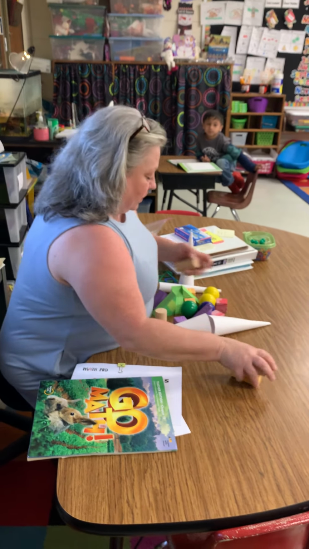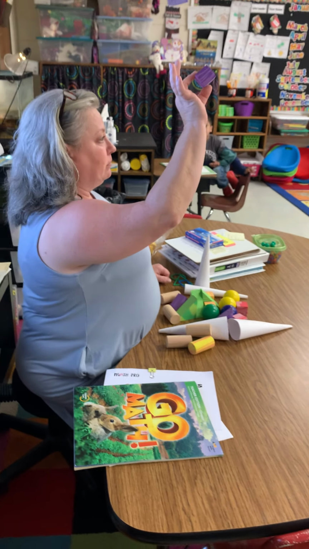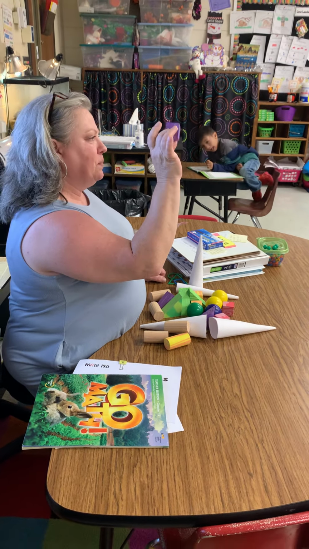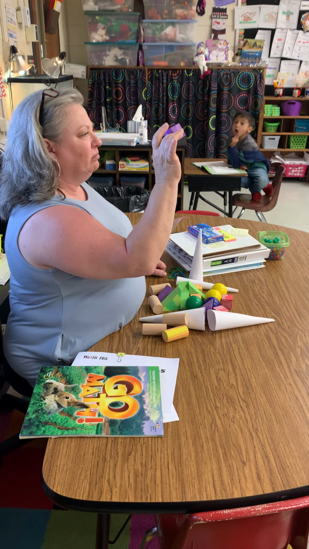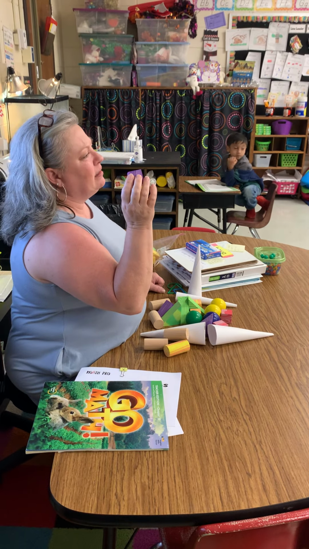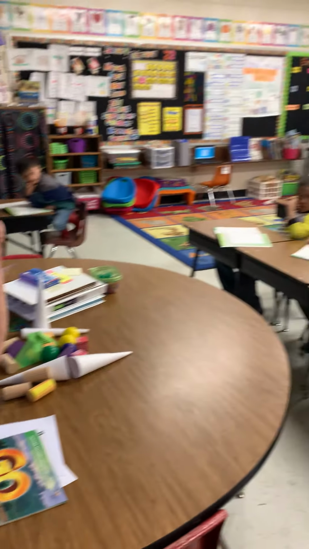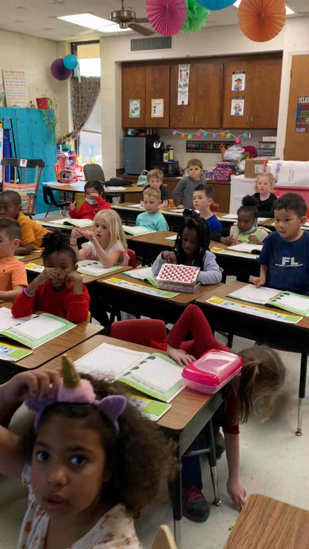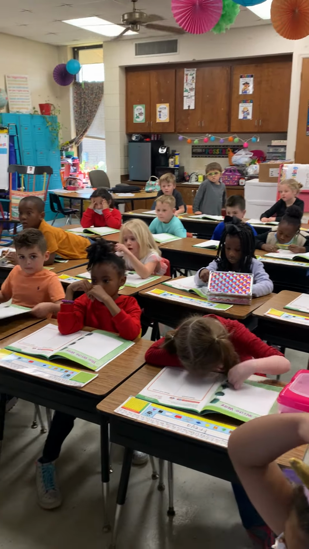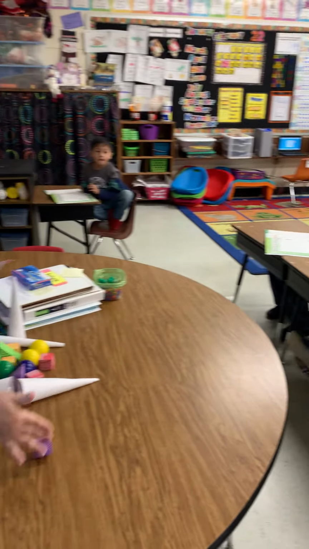All right. What is this called? A cube. Do you think these cubes can roll? No. Why can't they roll, Grace? It's not a circle and it doesn't have that curved side. That's right. So it can't roll.